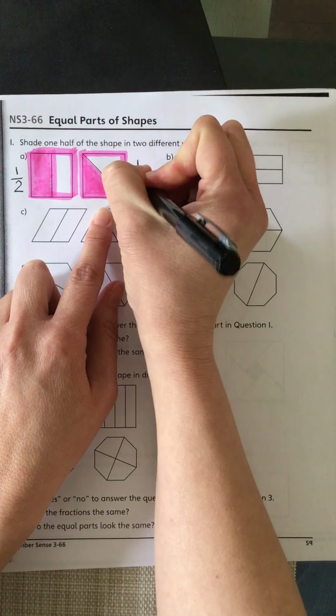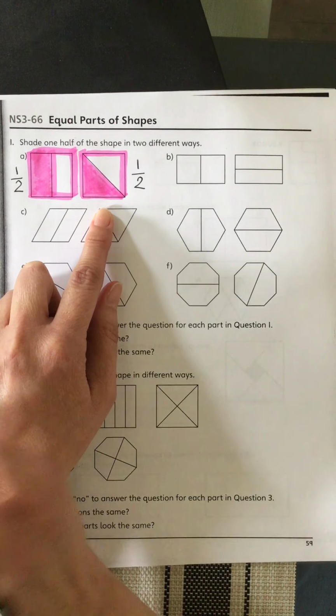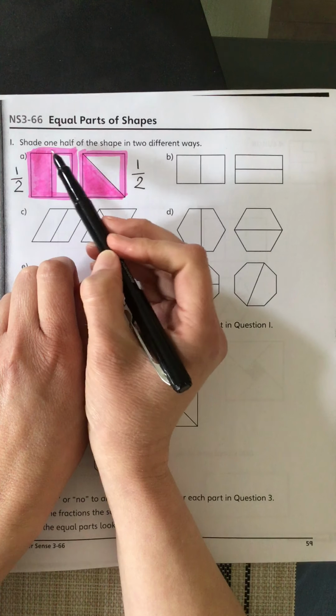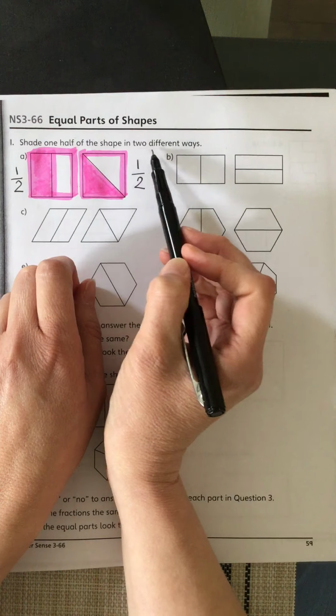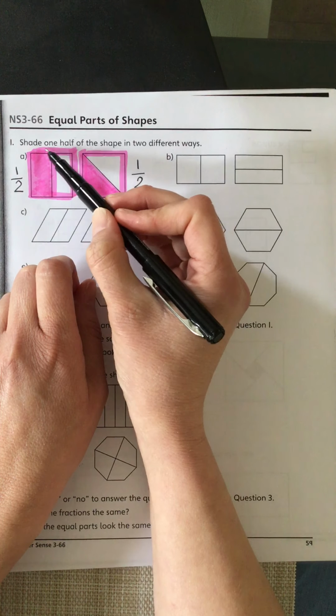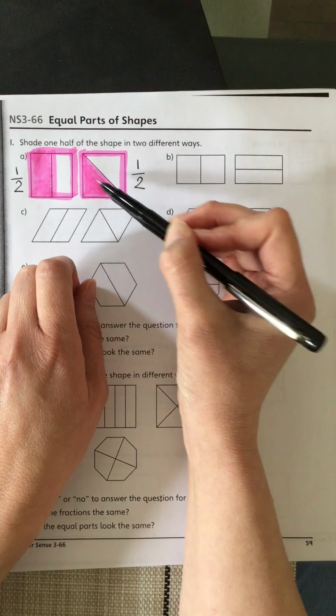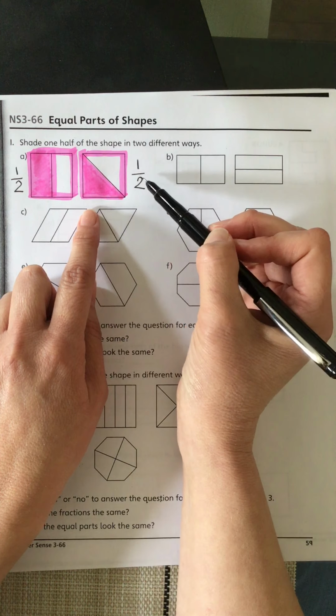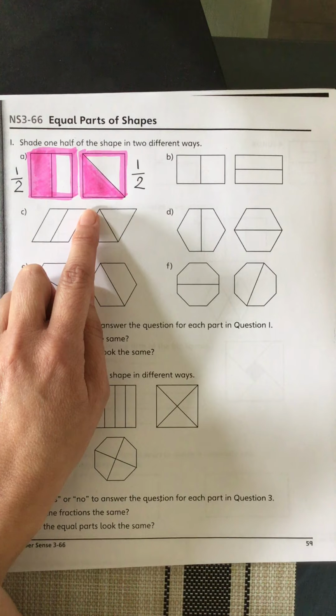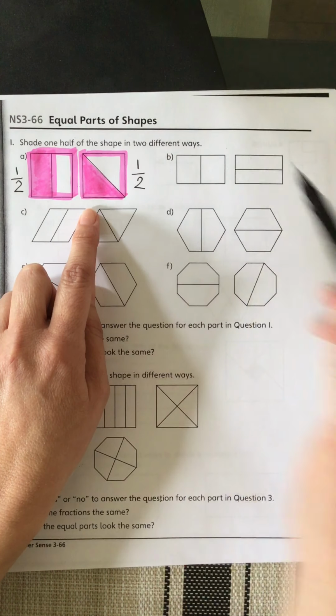If you said 1/2, you are correct, because the instruction says to shade 1/2 of the shape in two different ways. Well, in this one, it looks like a rectangle, and it's 1/2. In this one, it looks like a triangle, but it is also 1/2. Okay, you're going to be doing that for different shapes.